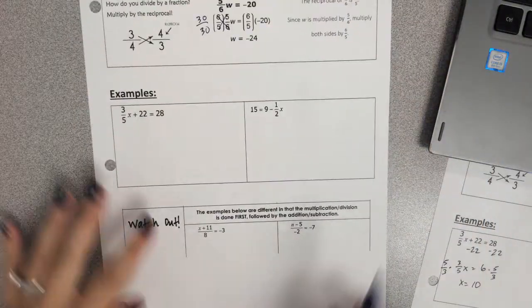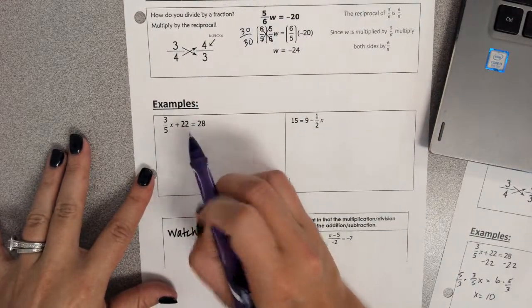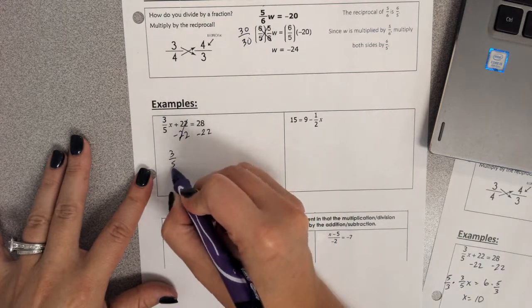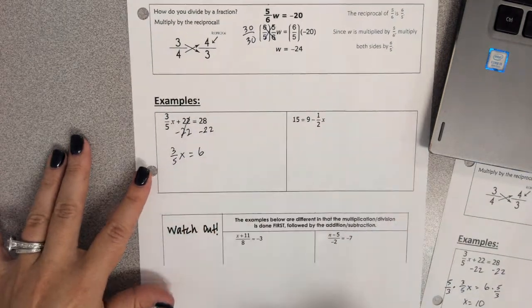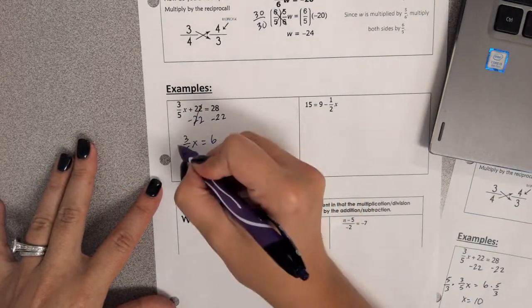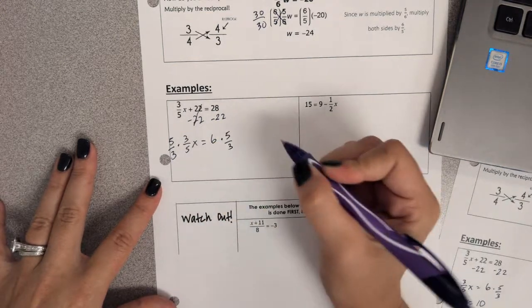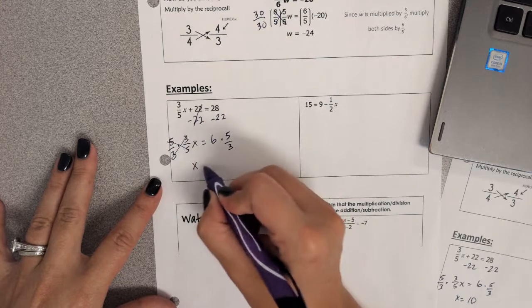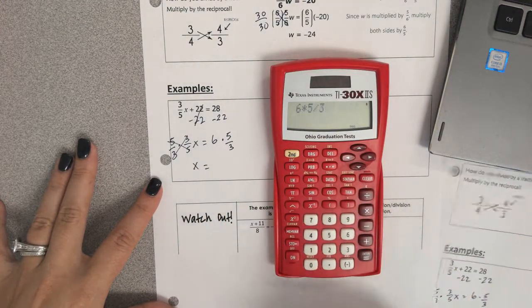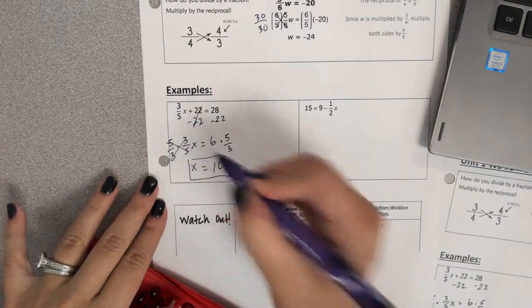So let's try this on a couple of examples here. On this first example, just like normal, I'm going to start by getting rid of my constant by subtracting. I'm going to have 3/5 x equals 6. Now, to divide by this fraction, I'm going to really do that by multiplying by the reciprocal on both sides of my equation. That's going to cancel out here, leaving x. In my calculator, I can do 6 times 5 divided by 3, which gives me 10. So that would be the answer to my equation.